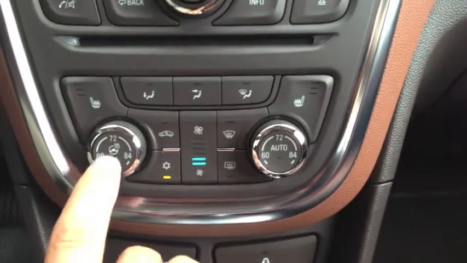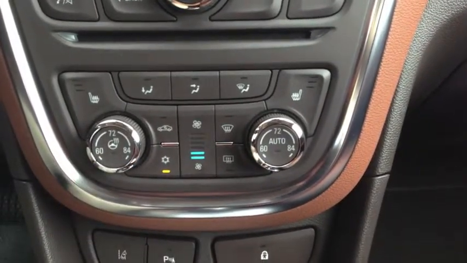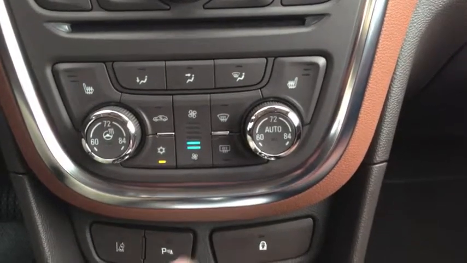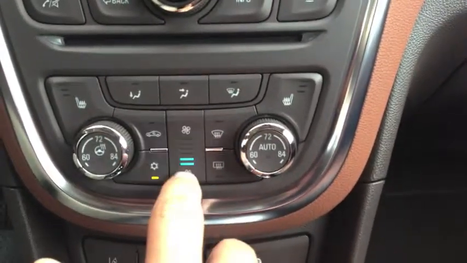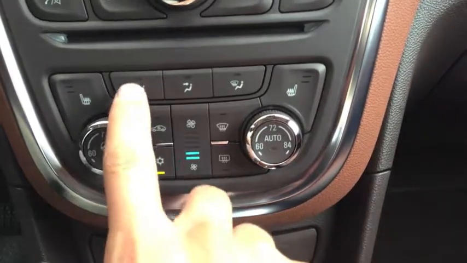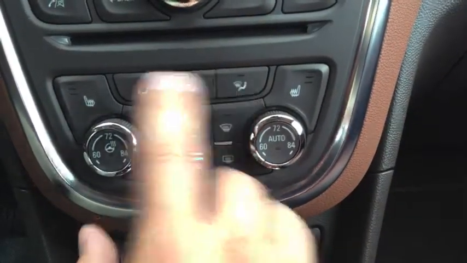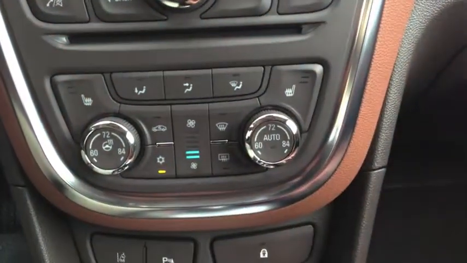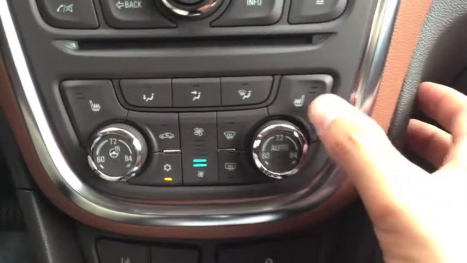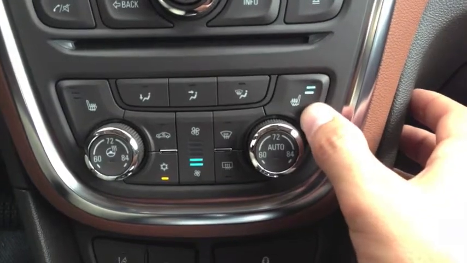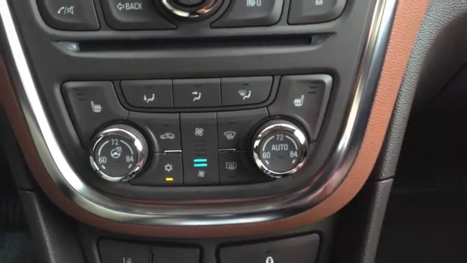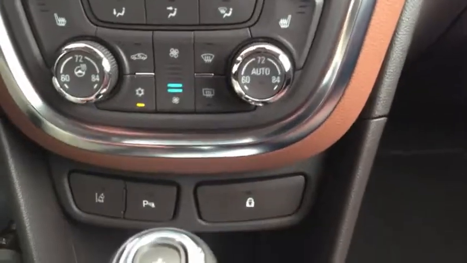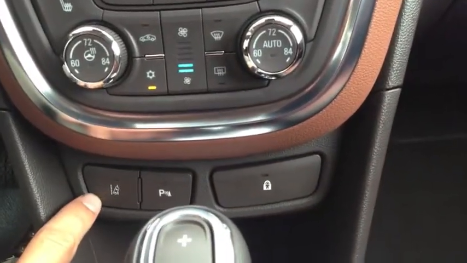Also, you'll notice here the heated steering wheel. It's going to come in very handy for you in the wintertime to keep your hands warm. If you want to adjust the fan manually, you have the options here to adjust the fans. This shows you the direction of airflow, and then your button here and here are for your heated seats. You press it once, and that's high, medium, low, and then off. So pretty straightforward there.